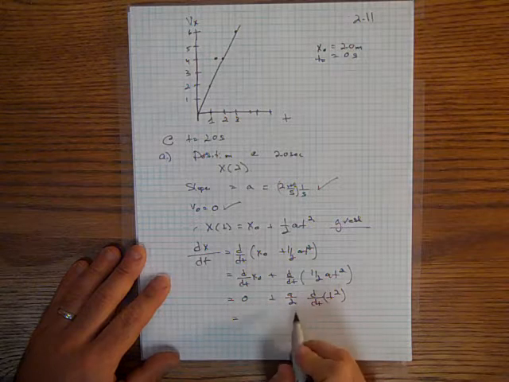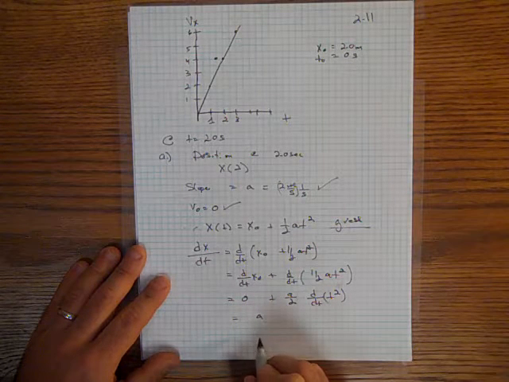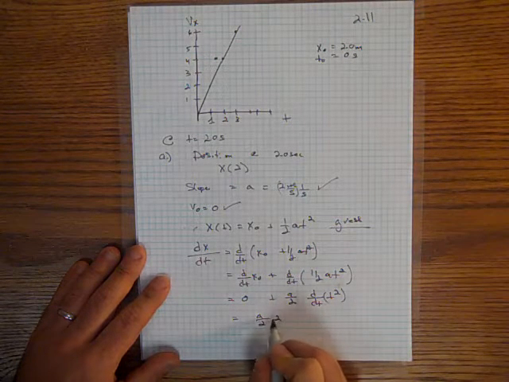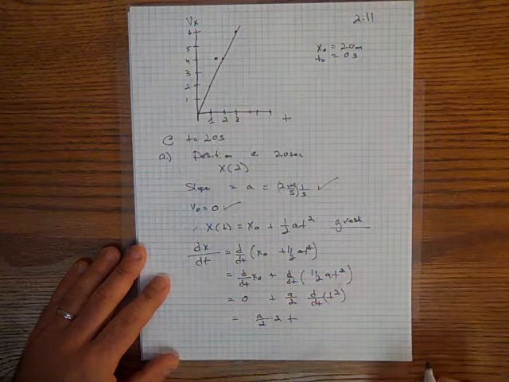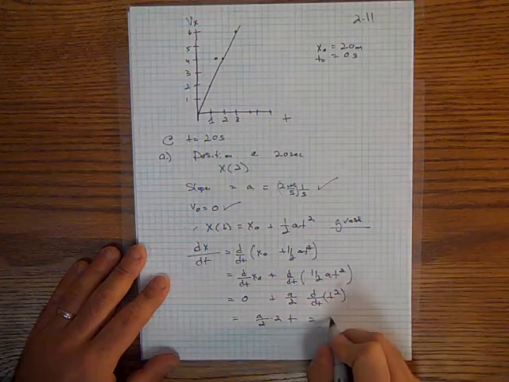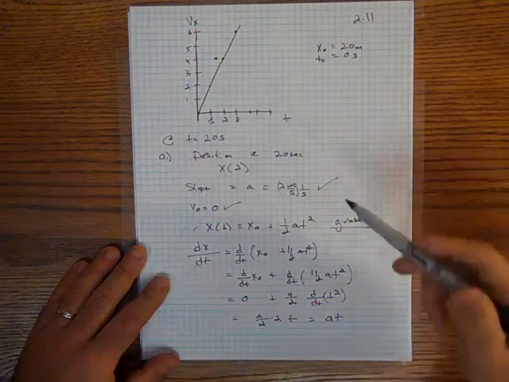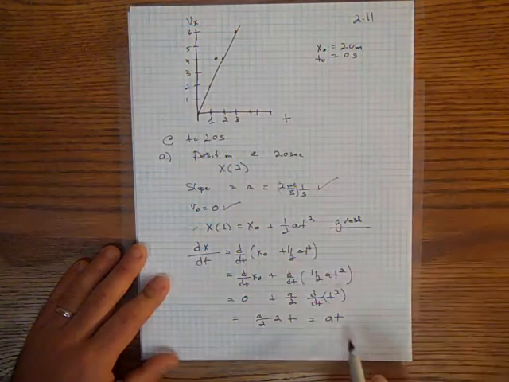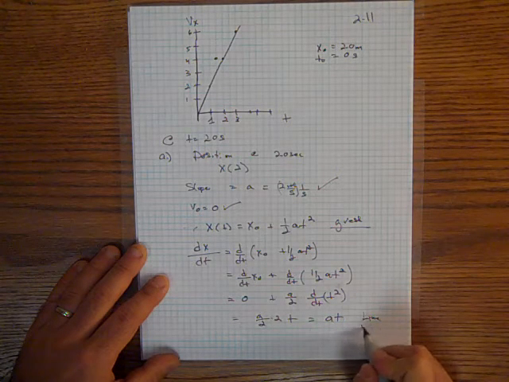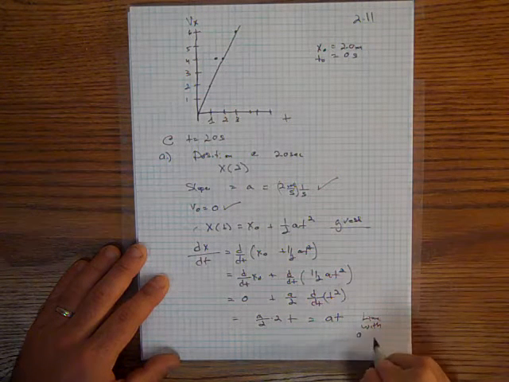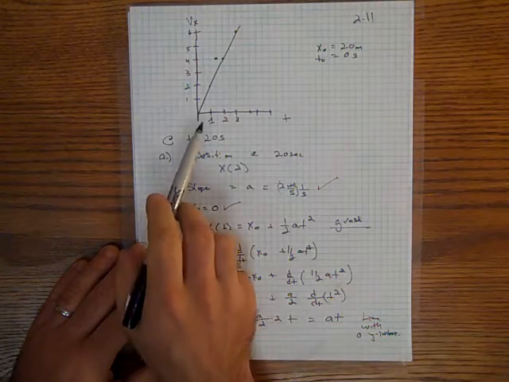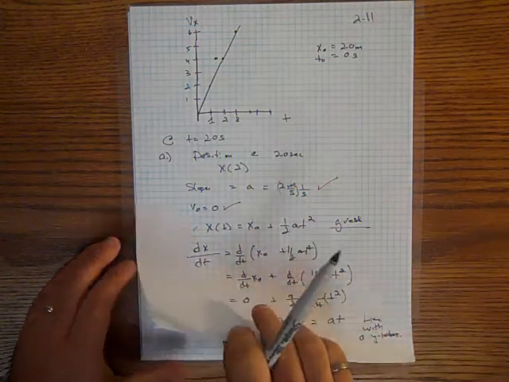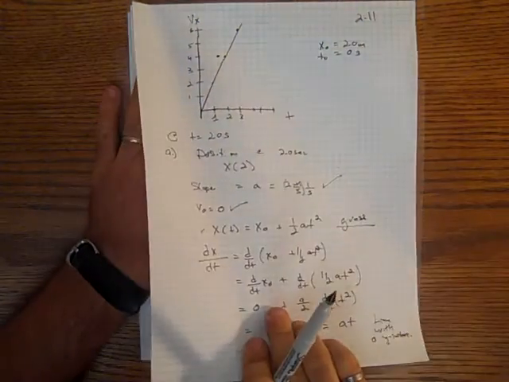So the 2 comes down, I get a over 2 times 2, and d dt of t squared is t. So I end up with a times t. And of course, that's the equation of a line, a line with 0 y intercept. And that's exactly what this is a plot of. Okay, so I'm going to go to the next page here.